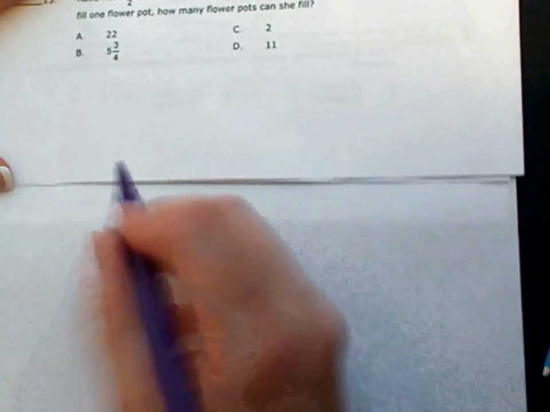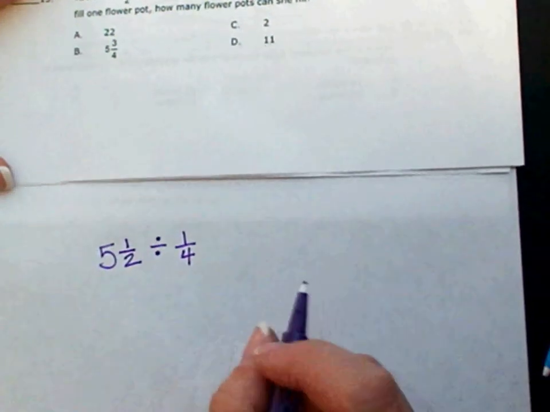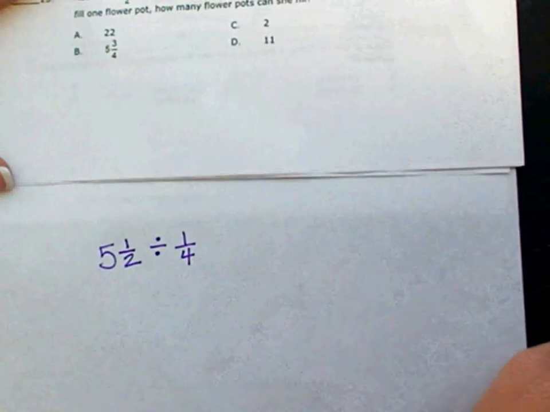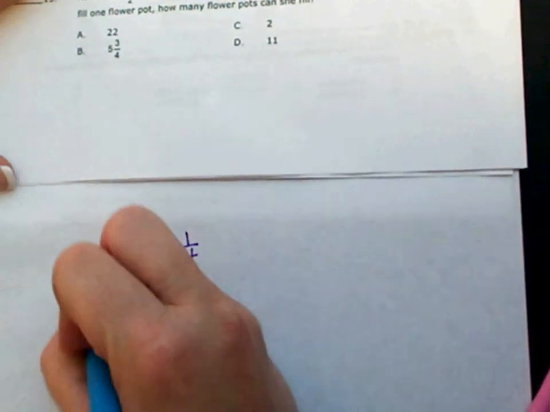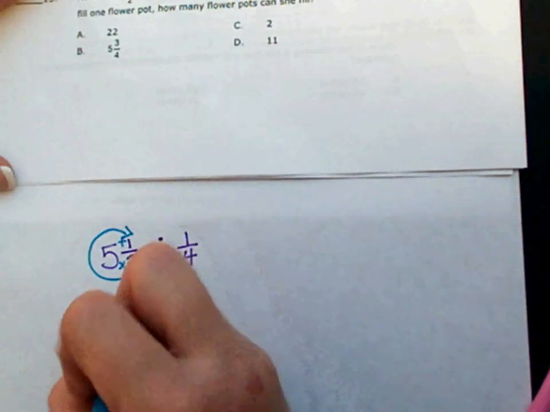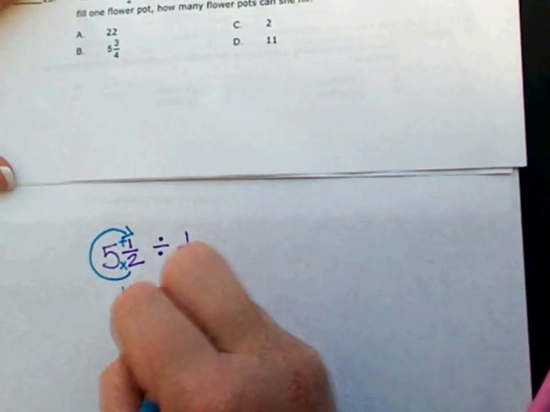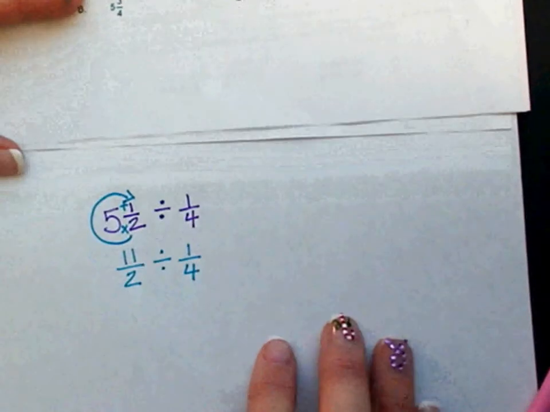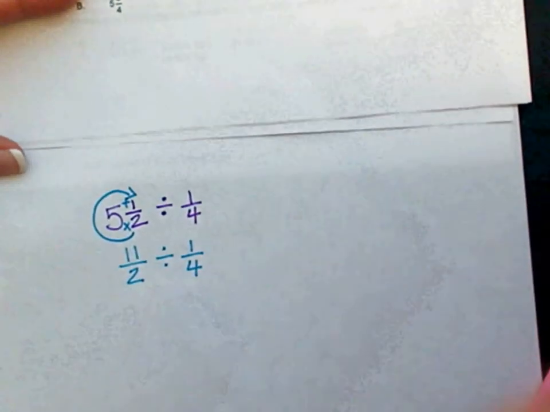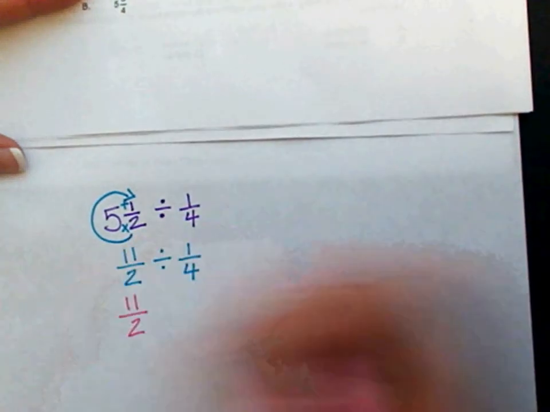Okay, so let's look at what this would look like. Notice this one does not have a picture. So I have to start with what I have, 5 and 1/2 pounds. I'm trying to divide it into pots that have 1/4 pound of dirt. With division, I also cannot have a mixed number, so I need to get rid of that and get it into an improper fraction. 2 times 5 is 10, plus 1 is 11. Denominator stays the same. Divide 1/4. I do not need to do anything to that fraction because it's just a standard fraction.